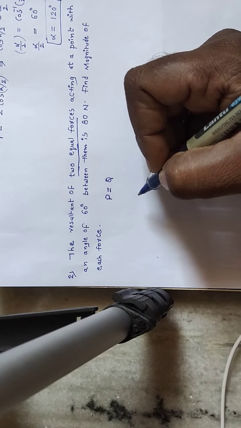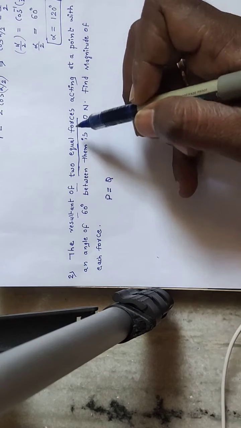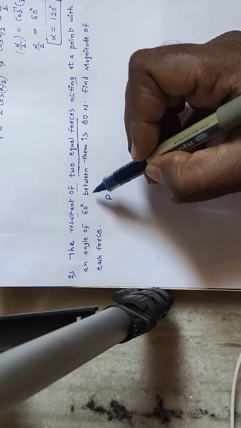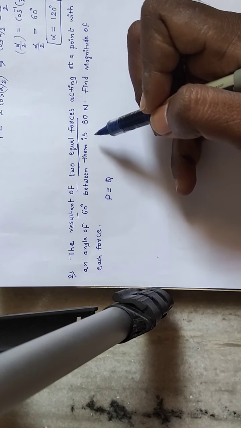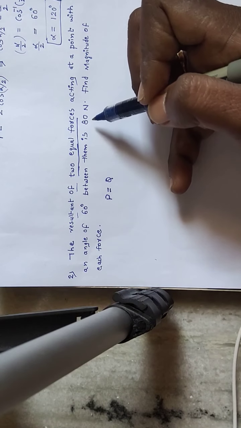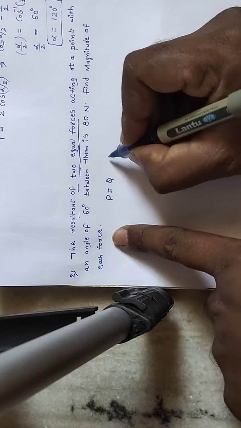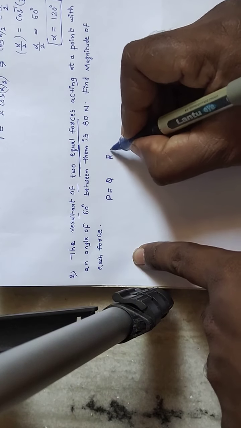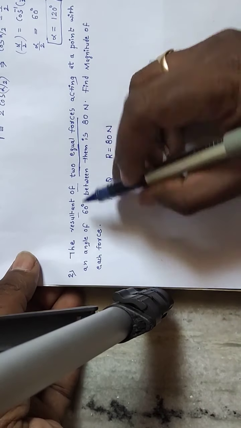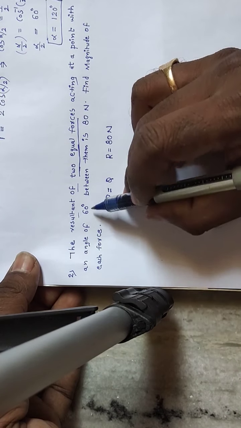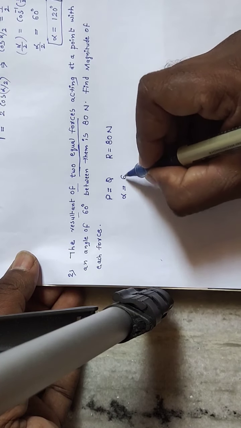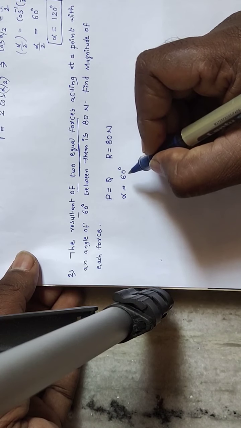The resultant of two equal forces acting at a point with an angle of 60 degrees between them is 80 Newton. So the resultant of these two equal forces is 80 Newton, so R equal to 80 Newton. The angle between the two forces is 60 degrees, so alpha equal to 60 degrees.